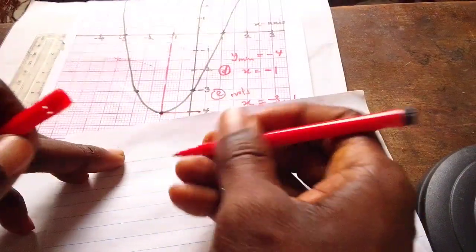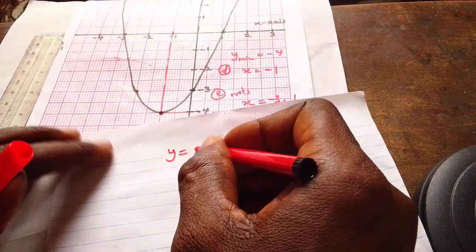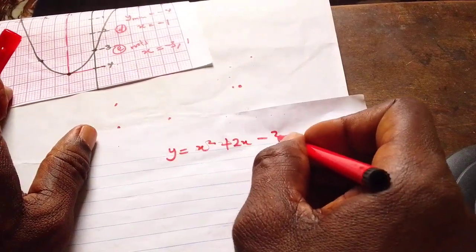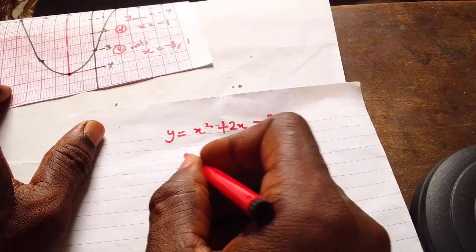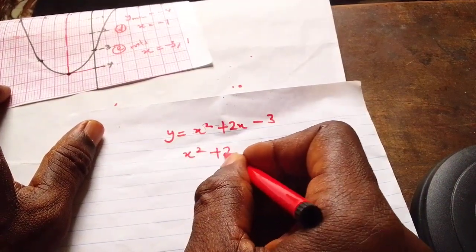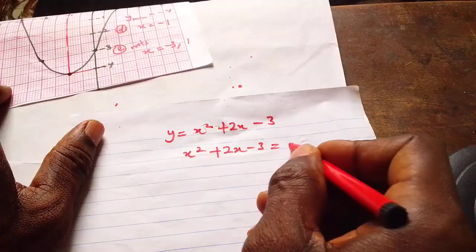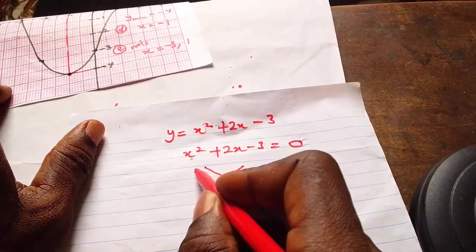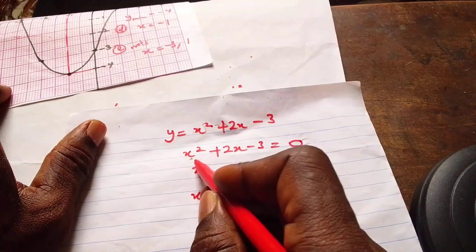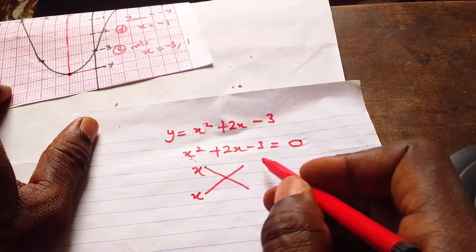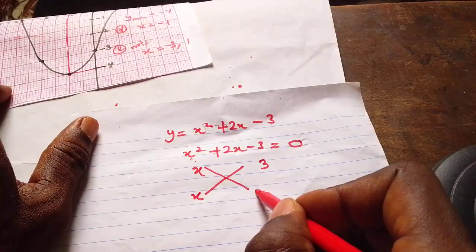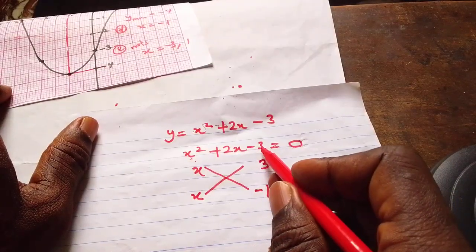Let's just quickly try that. We say y is equal to x squared plus 2x minus 3. So let's say x squared plus 2x minus 3 is equal to 0. Let's use factorization. x times x will give us x squared. 3 times minus 1 will give us minus 3.